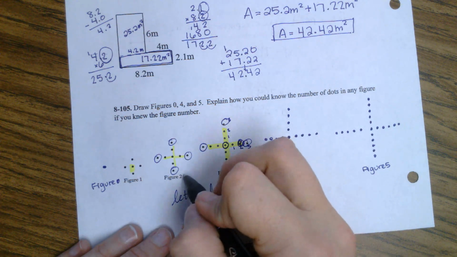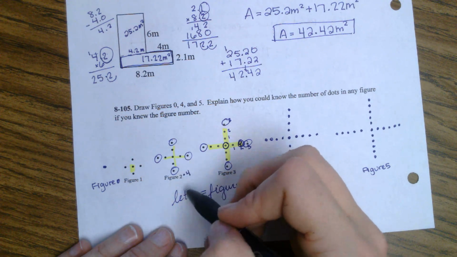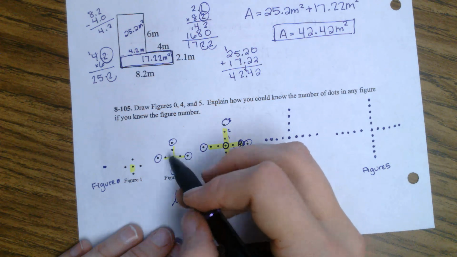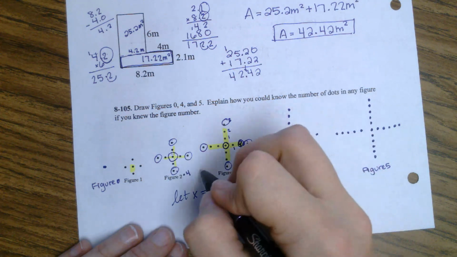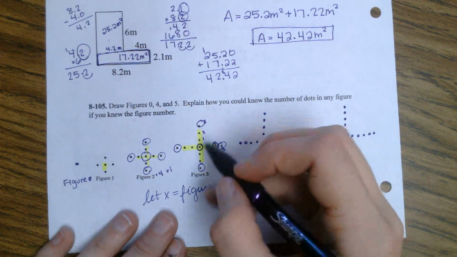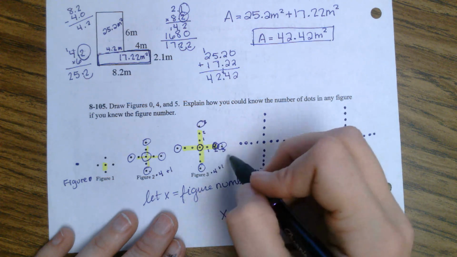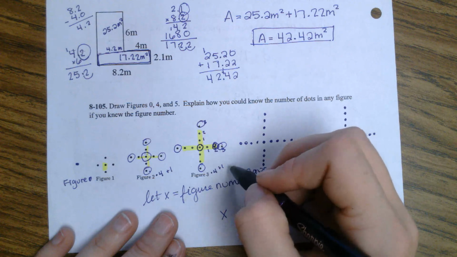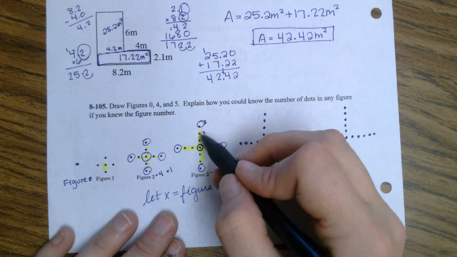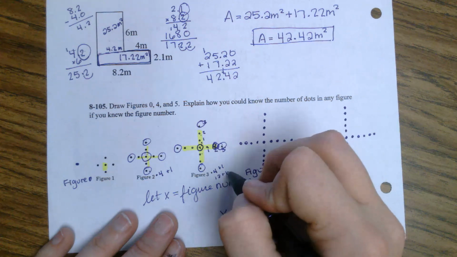If I take the figure number and I multiply it by the number of dots I add each time, so 2 times 4, I should have 8. So 1, 2, 3, 4, 5, 6, 7, 8. And then I have 1 more, so I add 1. I'm going to see if it's true in figure 3. If I do 3 times 4 plus 1, I should have the same number of dots if I'm correct. I have 1, 2, 3, 4, 5, 6, 7, 8, 9, 10, 11, 12, 13. 3 times 4 is 12, plus 1 is 13.